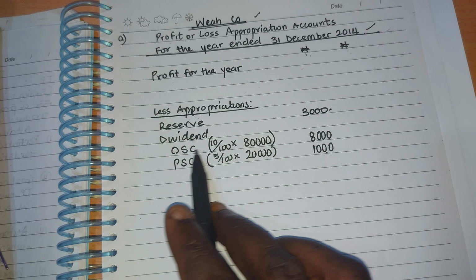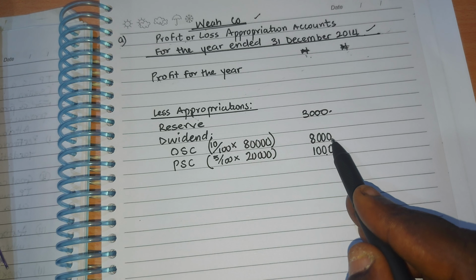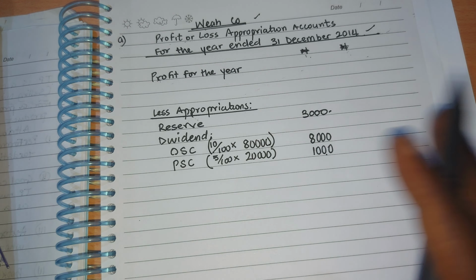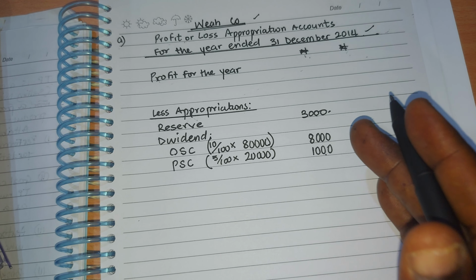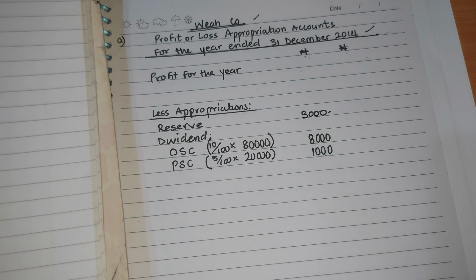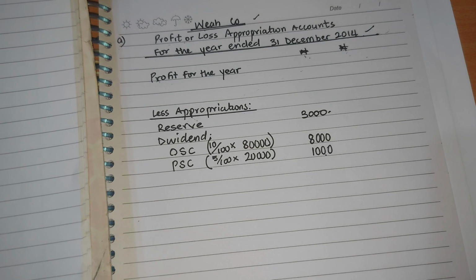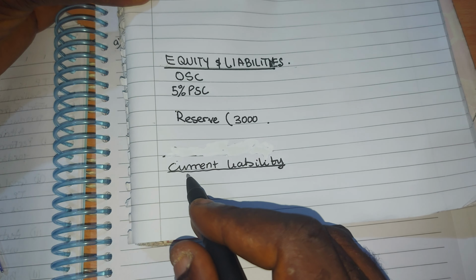Then for the dividend, look at the dividend. It must appear twice. Now the dividend is assumed it has not been paid, so it is a liability to the company. So you go to the statement of financial position under current liability. Just skip one line here.